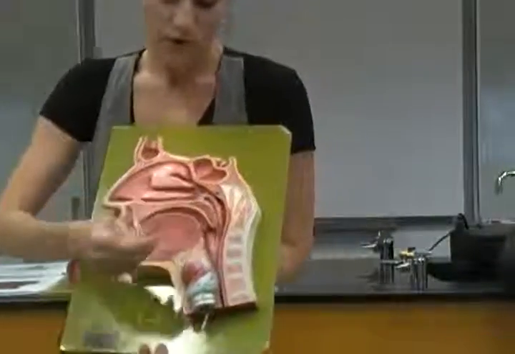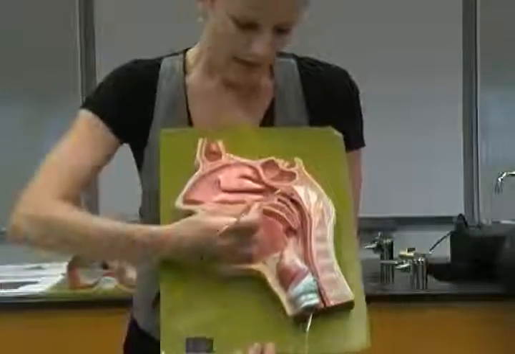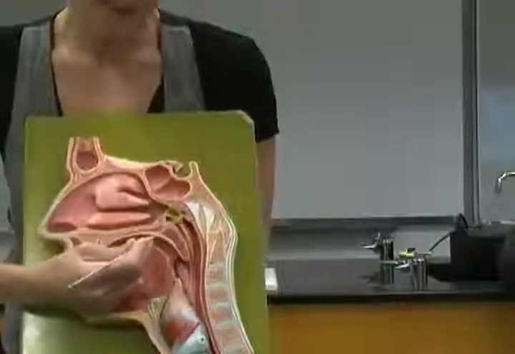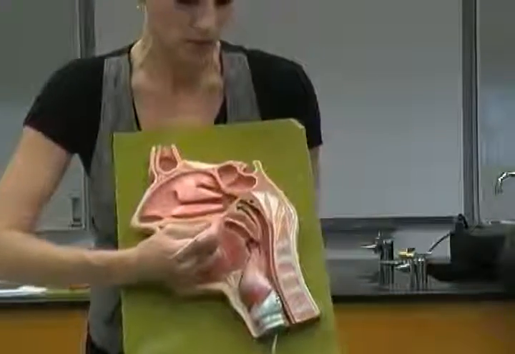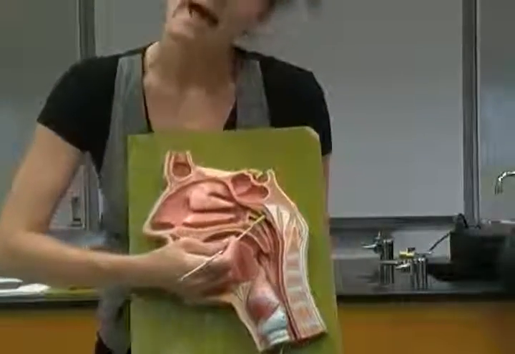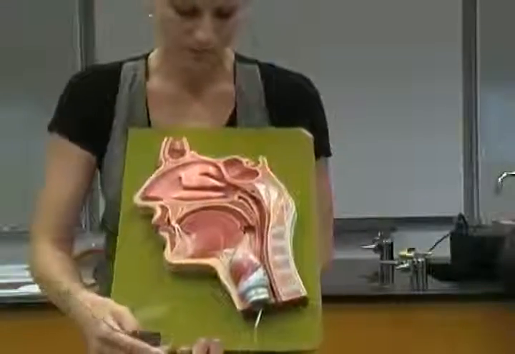As we look at those 3 parts, we see that we have some other structures that we need to know. Up here in the nasopharynx, in the very back of it, we see this tonsil. This is called the pharyngeal tonsil, or also called the adenoid. We just have 1 pharyngeal tonsil.